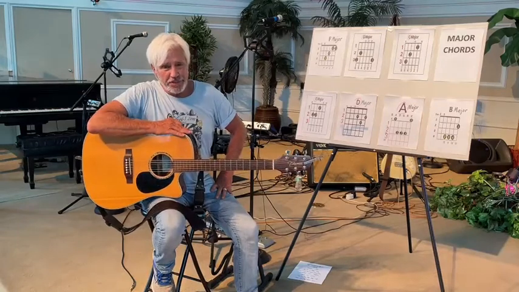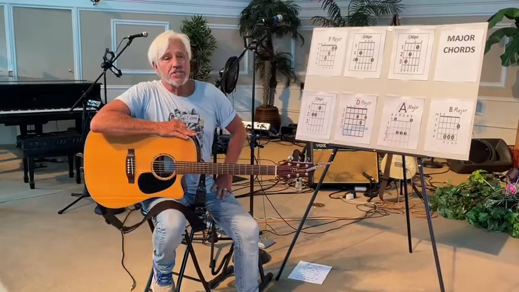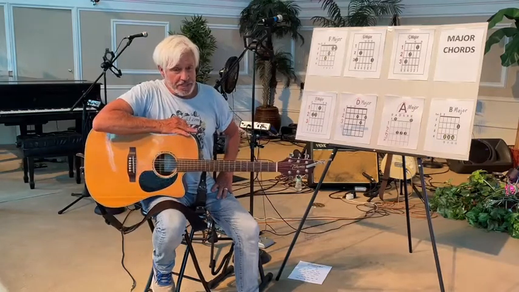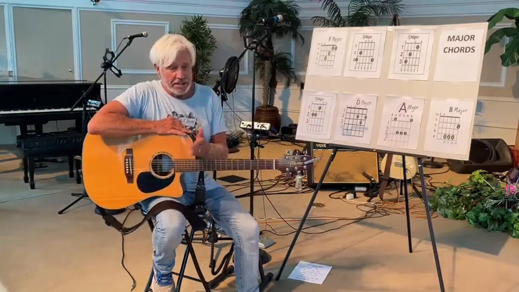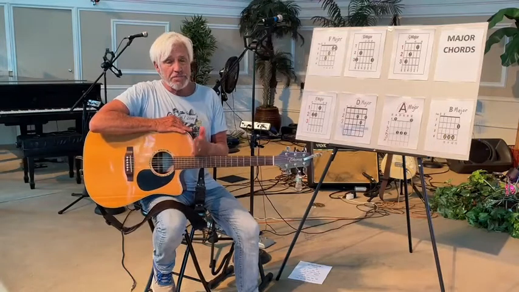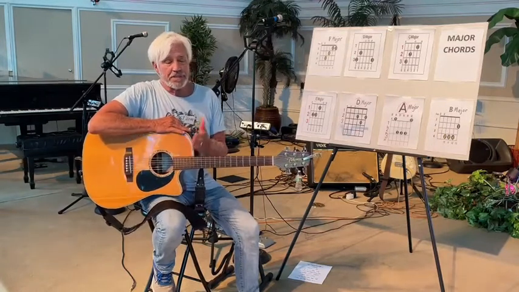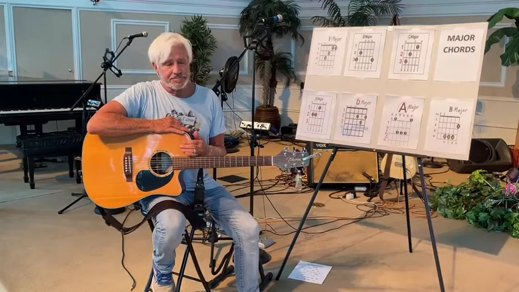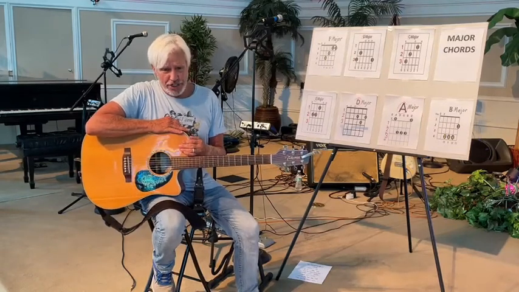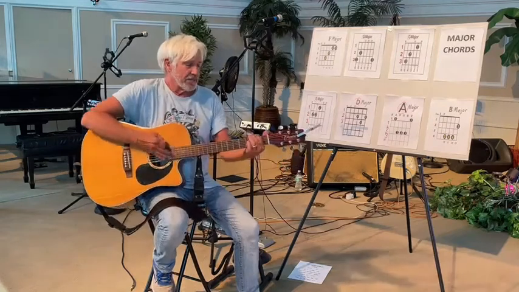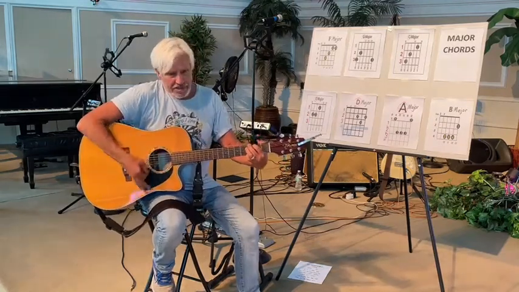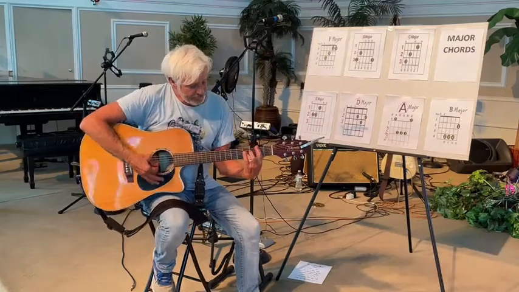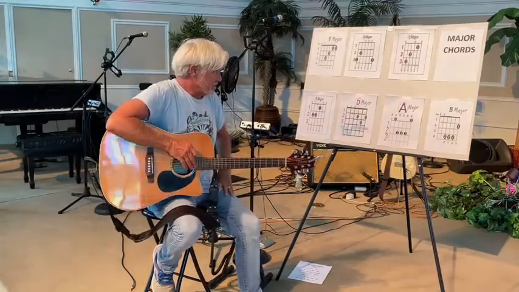If you don't learn to keep timing, you'll find that later on it's going to be near impossible to play with other musicians. Because it doesn't matter how many musicians you're playing with. If they're all in timing, it works. If one musician's out of timing, it's chaos. It really is a mess, a train wreck. It's not a good thing. So here's your major chords.